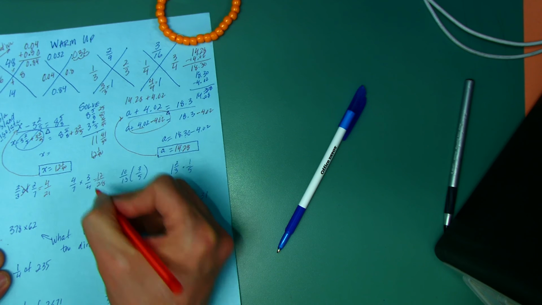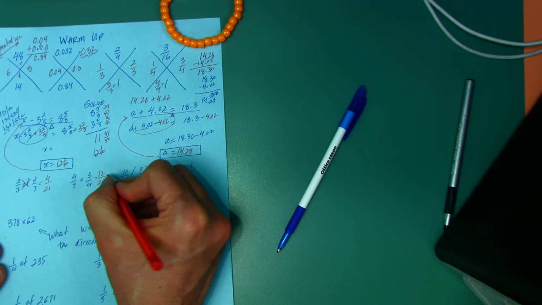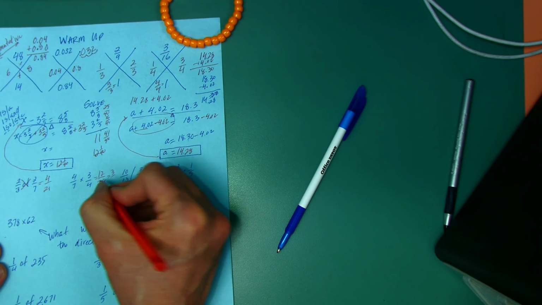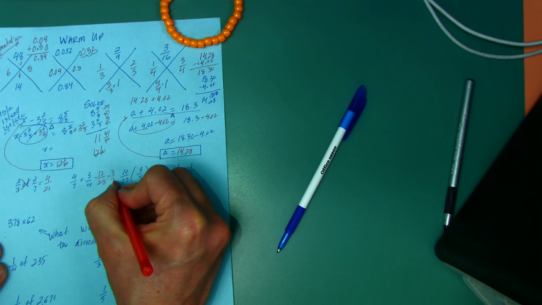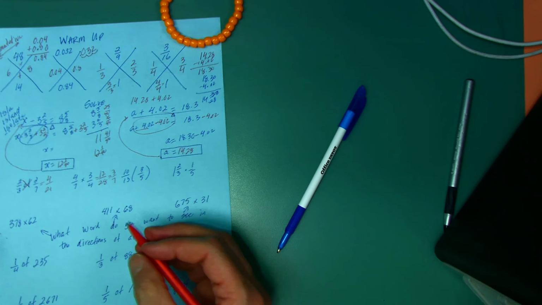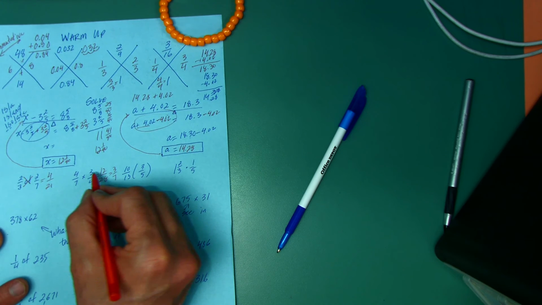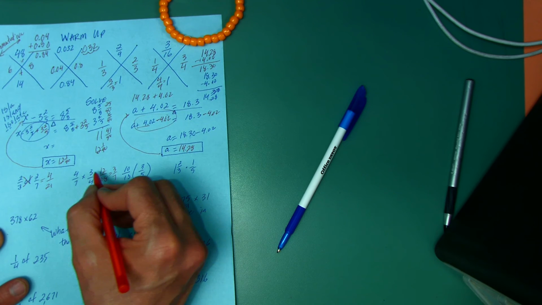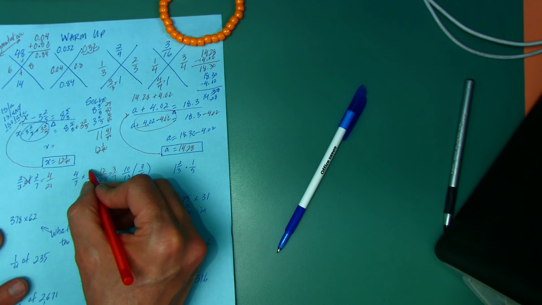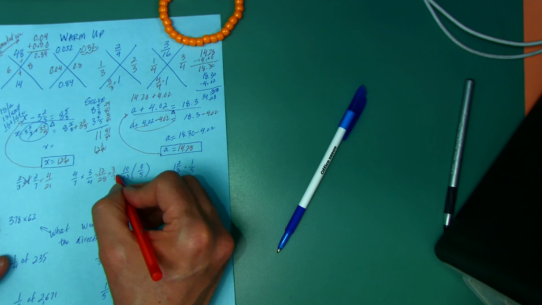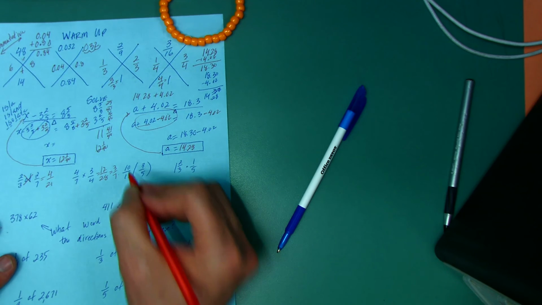Now I can simplify this because 4 goes into the top and bottom, right? 4 goes into 12 3 times, goes into 28 7 times. And remember, you can cross cancel. 4 over 7 times 3 over 4 is the same as, flip that, 3 over 7 times 4 over 4. Well, 3/7 times 4 over 4 is 1. It's going to equal the same thing. This means multiply, right?